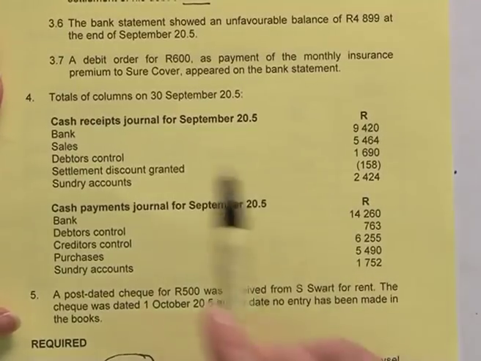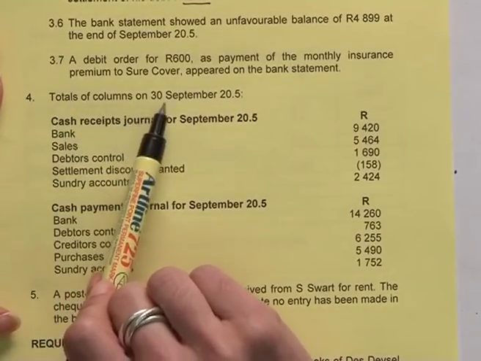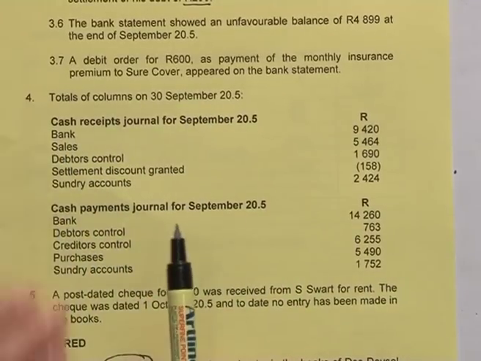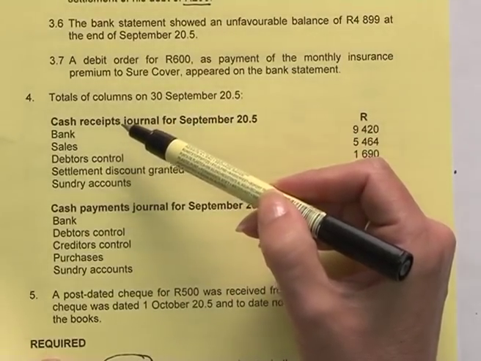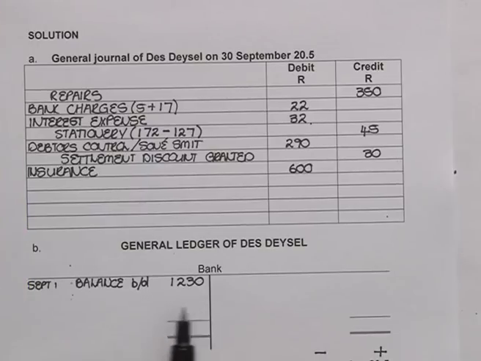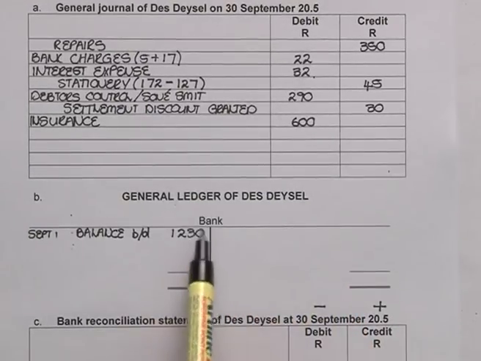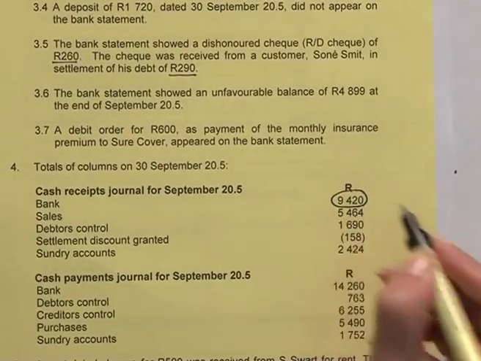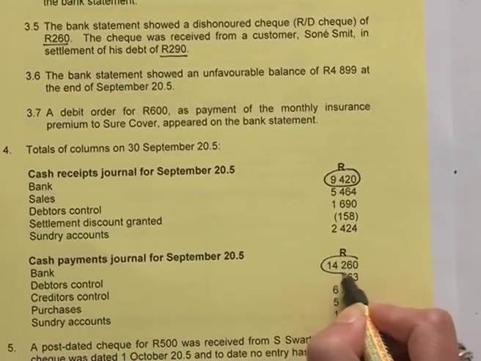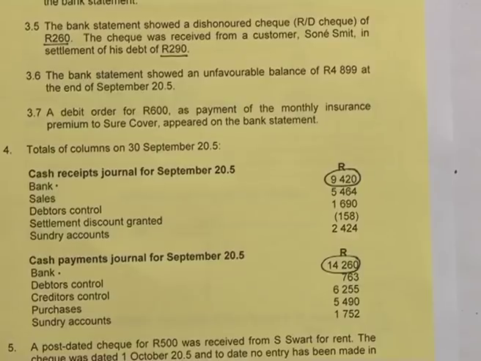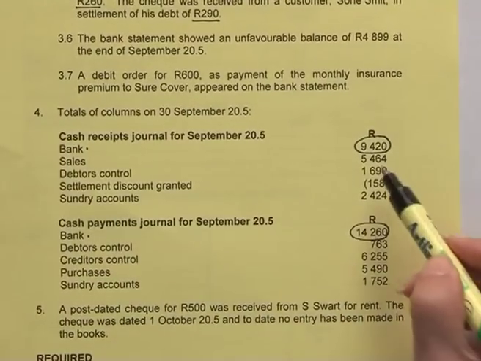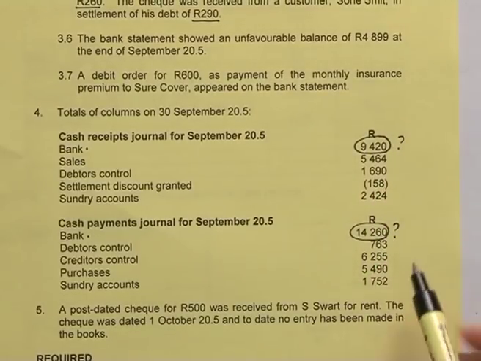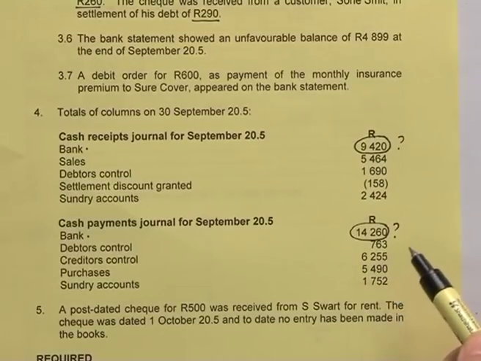Then in number 4, they provide me with totals of columns on the 30th of September 20.5, both in the cash receipts and the cash payments journal. Now we post totals of journals to the general ledger, so I can use this to complete my bank account in the general ledger. And because it's the bank account, I'm only going to look at the bank columns. So I'm only going to use the 9,420 as well as the 14,260, the bank amounts in each of the cases. Please make sure that you can calculate these totals of the columns using the duality concept if they provided question marks there in all other questions.